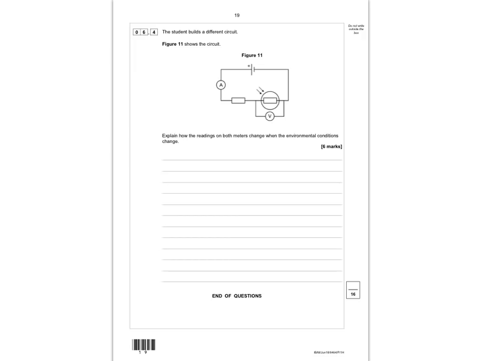So now on to the final question of the paper, question 6.4, and it says a student builds a different circuit shown in figure 11, where you've got an ammeter in series with a resistor, which is in series with a light dependent resistor, or LDR. You've got the voltmeter across there to measure the potential difference, and then you've got the cell that's providing power for the circuit. Explain how the readings of both meters change when the environmental conditions change.